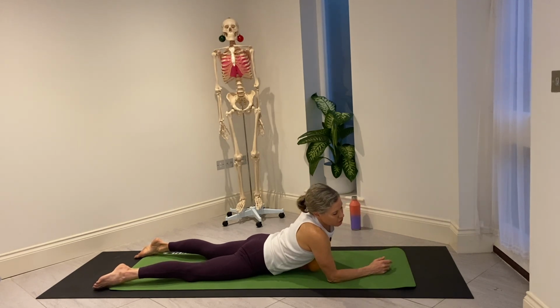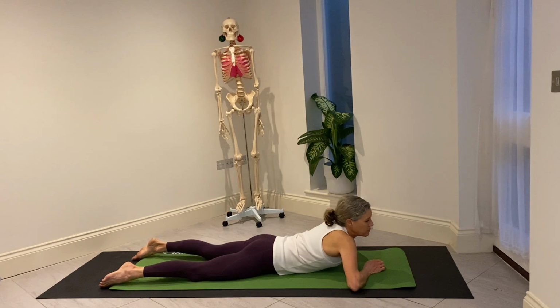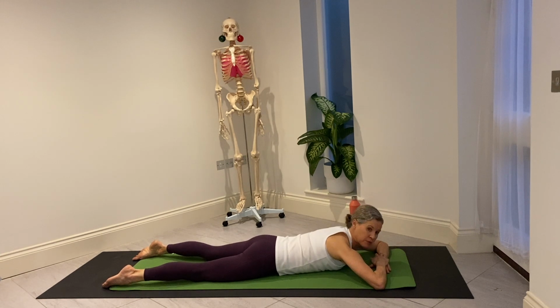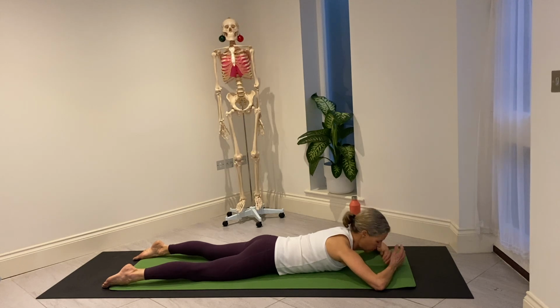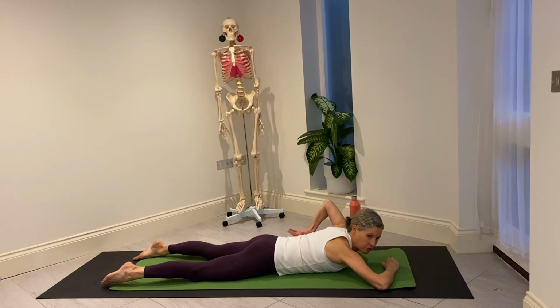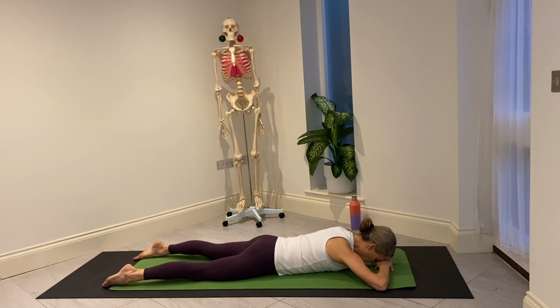Let's move the ball over to the inside of your left rib cage. You might find you can put a little bit more weight into the ball. Let's continue breathing in and exhaling. If your diaphragm is tight, you might feel some pulling around the rib cage in the back. Try and work nice and slowly into the breathing to release that diaphragm.